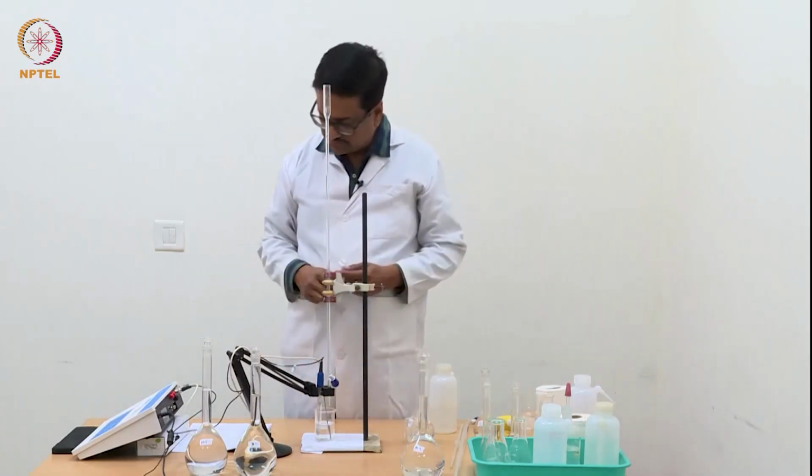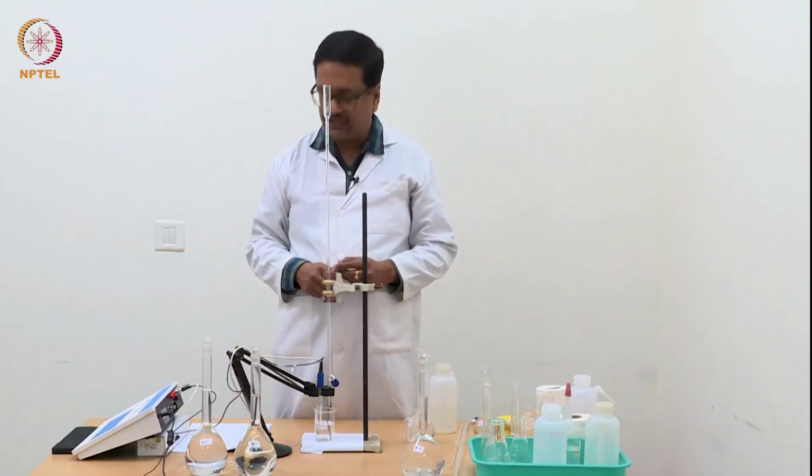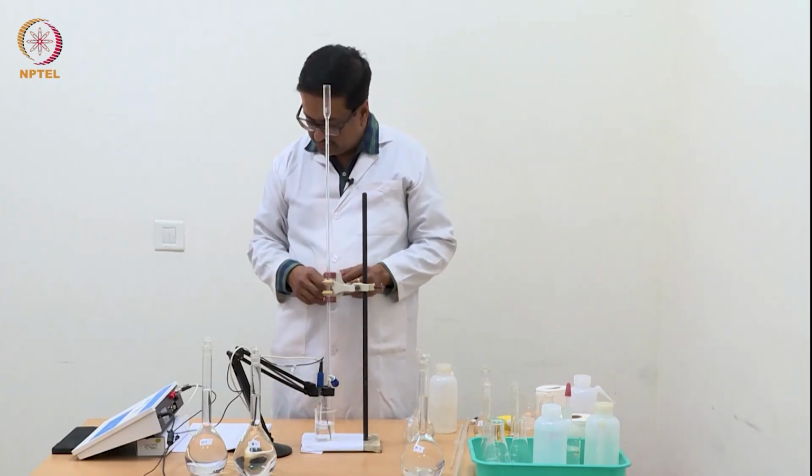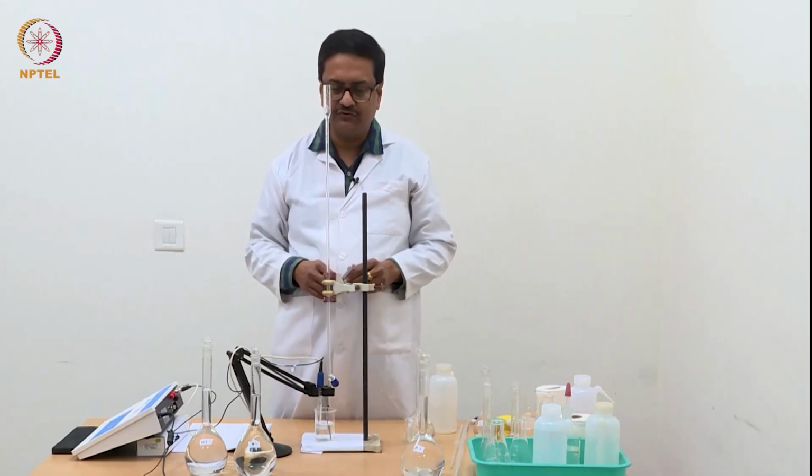So now we have just crossed the pH value of 7 at about 1.38 ml. Now the pH is reading 7.25.